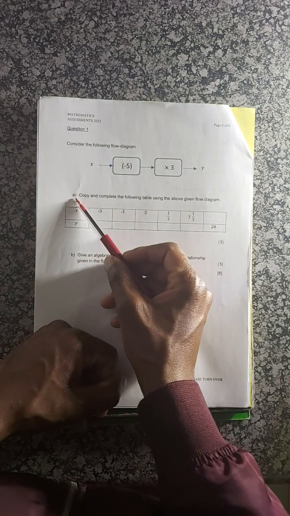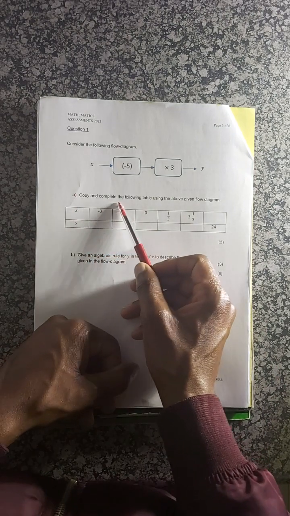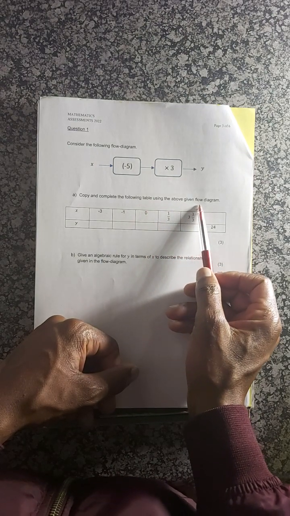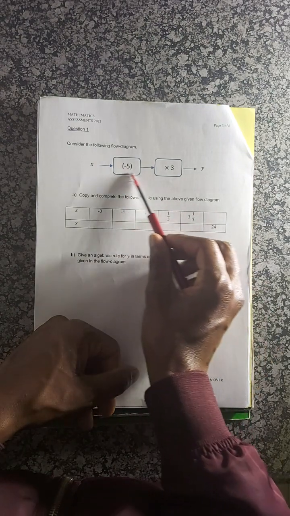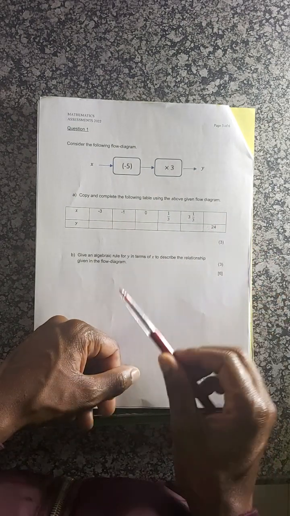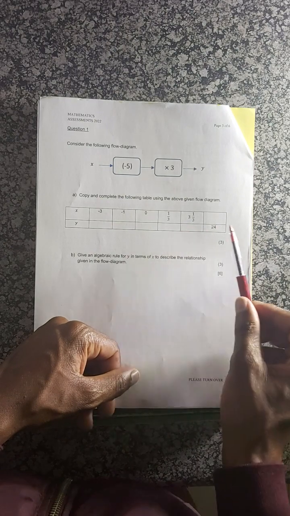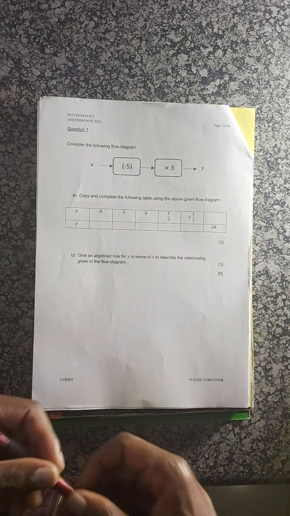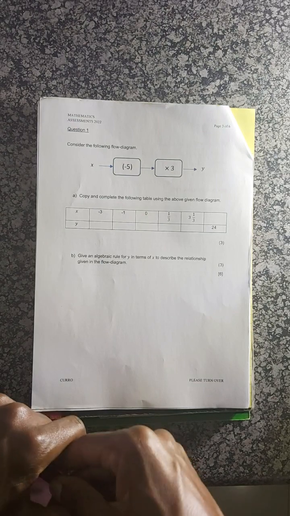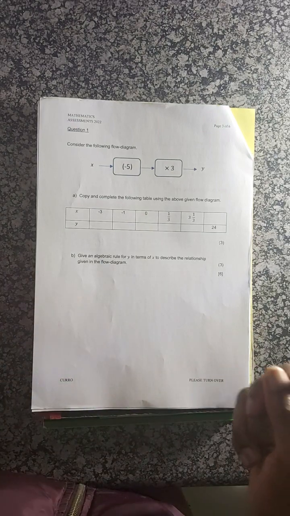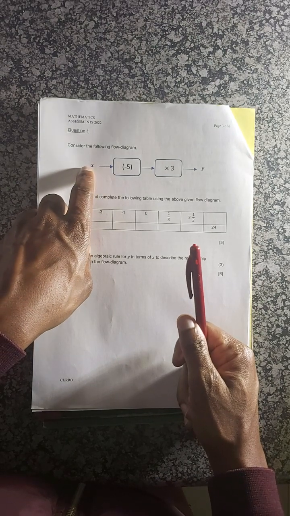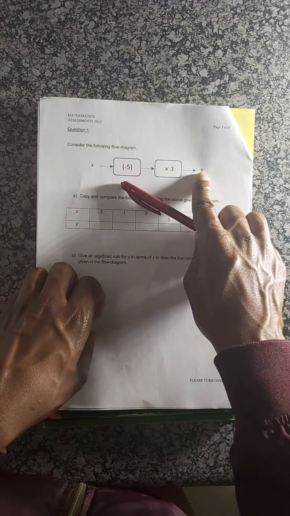Let's look at A. It says that we have to copy and complete the following table using the above given flow diagram. So we're gonna use this information to get this information. Where we have nothing, we have to come up with that information. How do we do it, guys? I've already said that we have the input and this is the output.